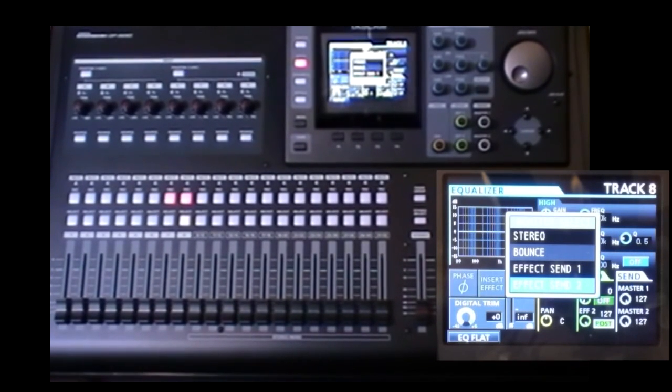Now if the return signals are also stereo, then you have to treat them just like any other stereo input and split them left and right across two other inputs. And don't forget to use the panning as before.